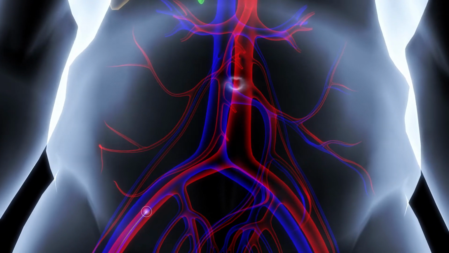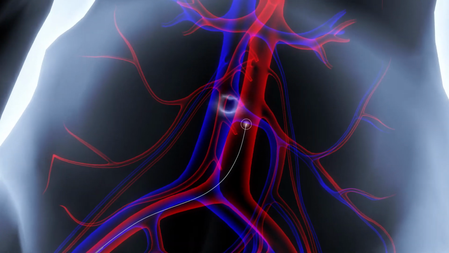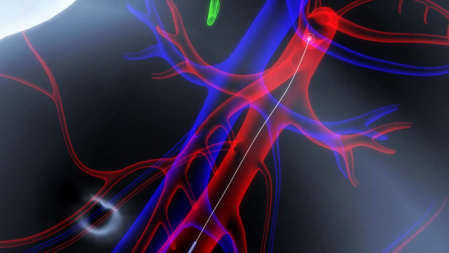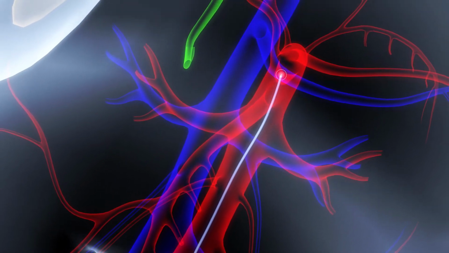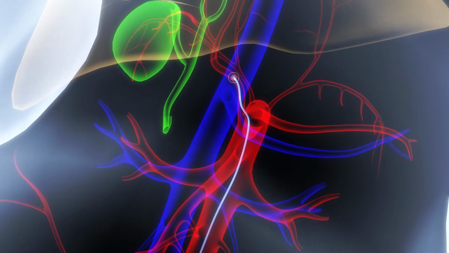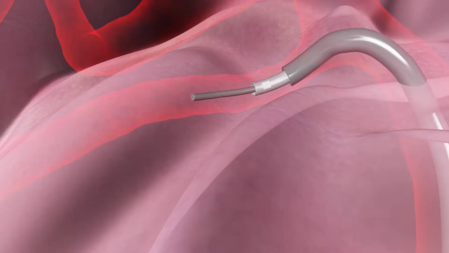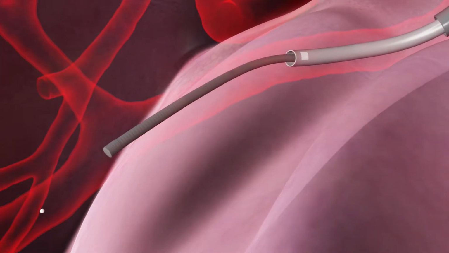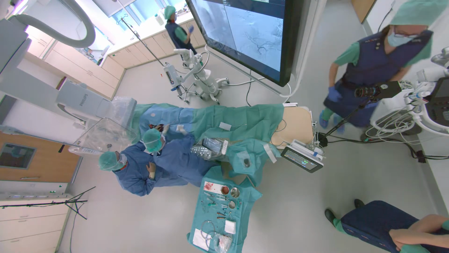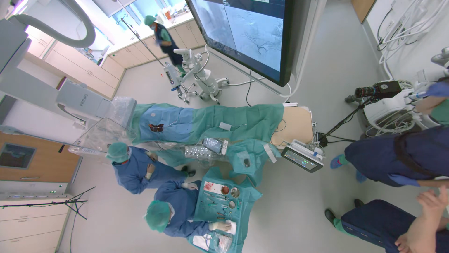The catheter is advanced from the femoral artery to the celiac trunk, and then more selectively via the proper hepatic artery into the right hepatic artery. Once the catheter is in the correct position, the system is set up to perform a dual Expert CT scan.